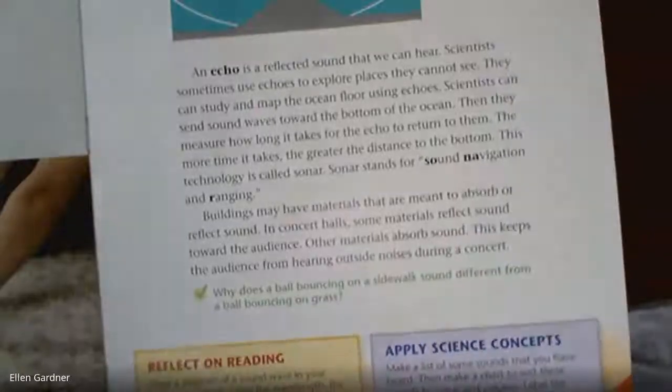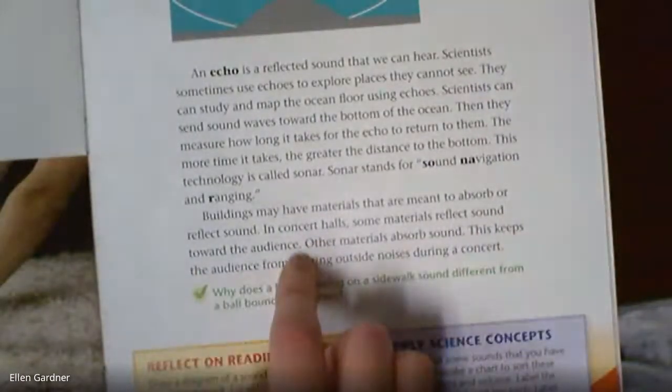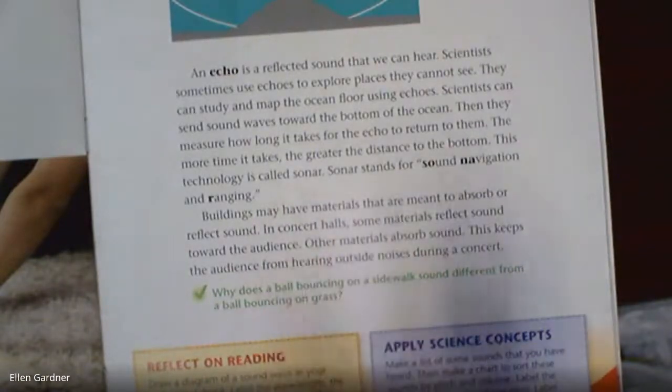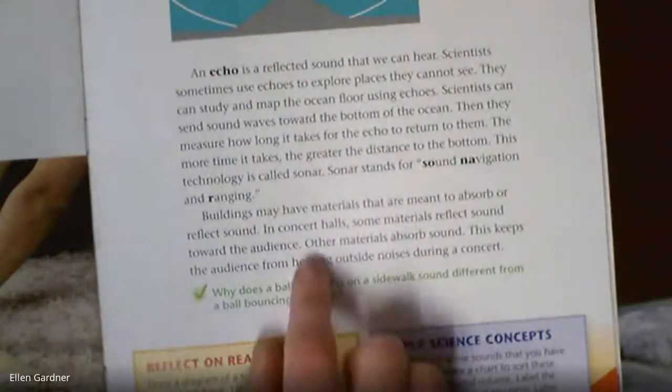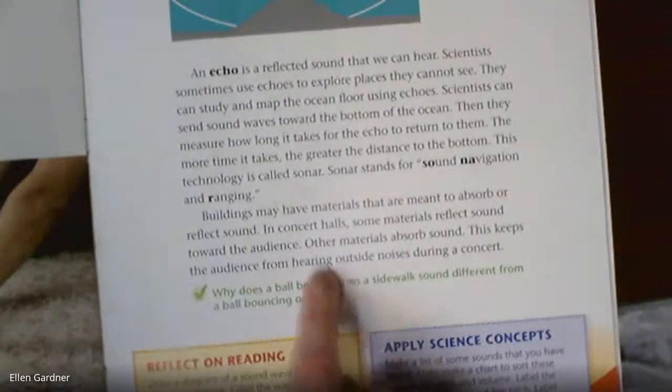Now, buildings may have materials that are meant to absorb or reflect sound. For example, in a concert hall, some materials reflect sound towards the audience. So if you go to an orchestra concert, for example, you want that sound reflected to you so you can hear it clearly. Other materials absorb sound, like a movie theater, as we mentioned. That helps us to not hear outside noises.